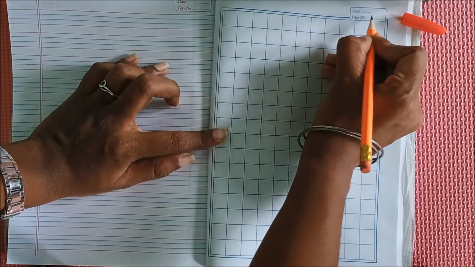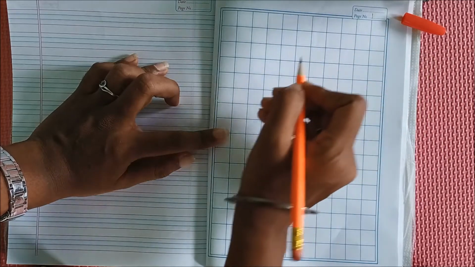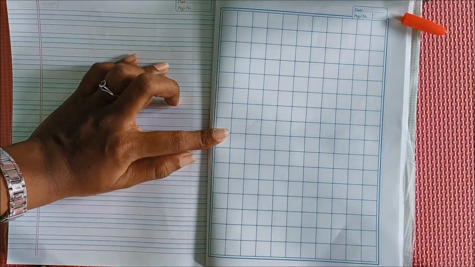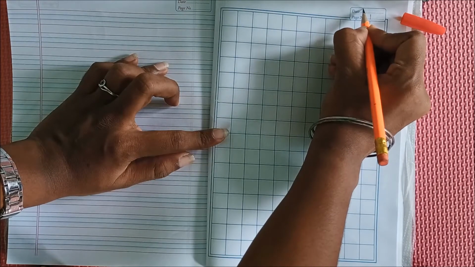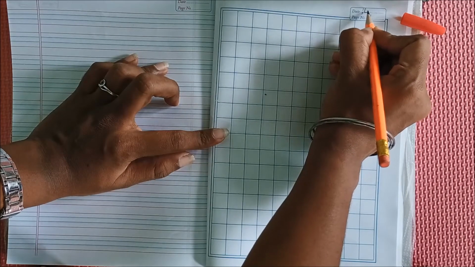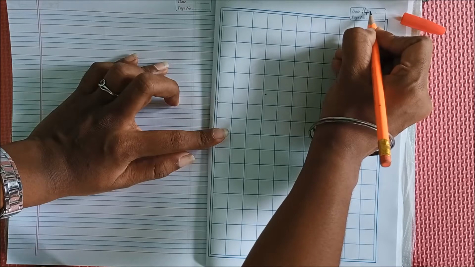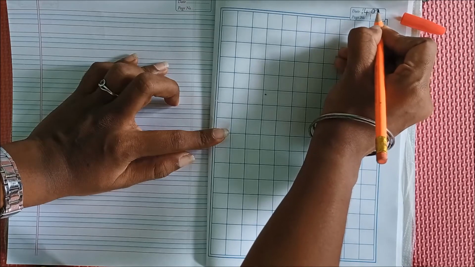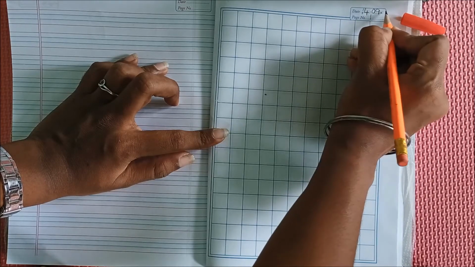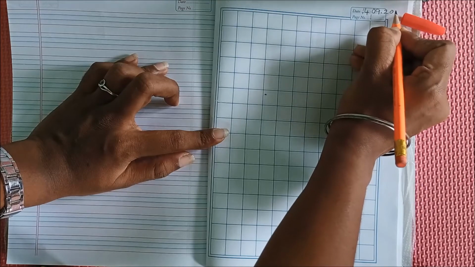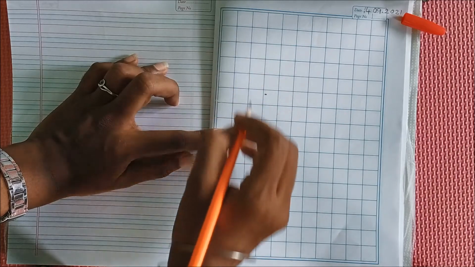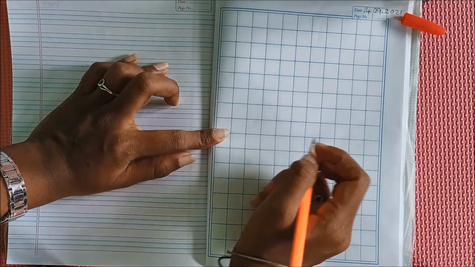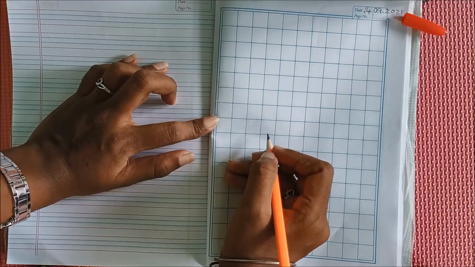So we have to write number 1. What is today's date? Today's date is 14. How we have to write 14 is 1 4 dot, this is 9th month and this year is 2021. Okay children. Okay, now we are going to write how to write numbers from 1 to 10.